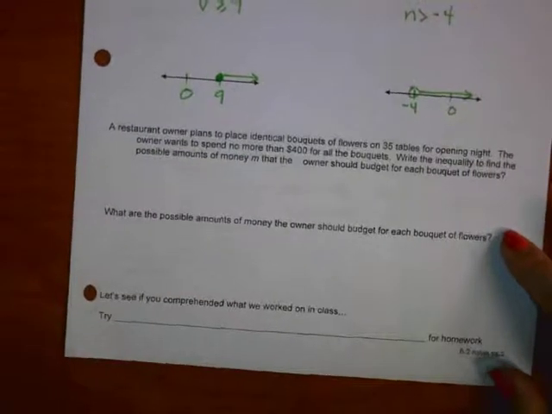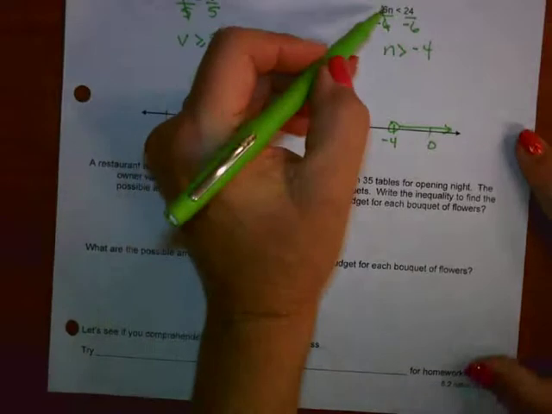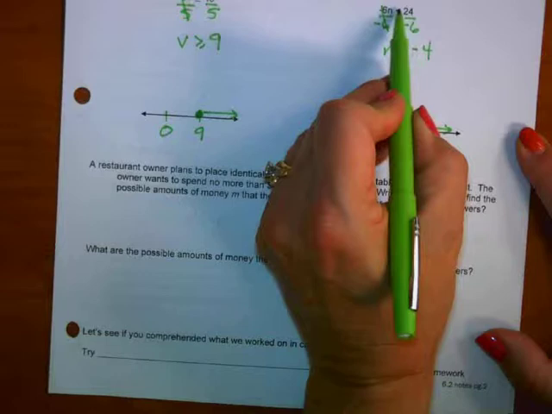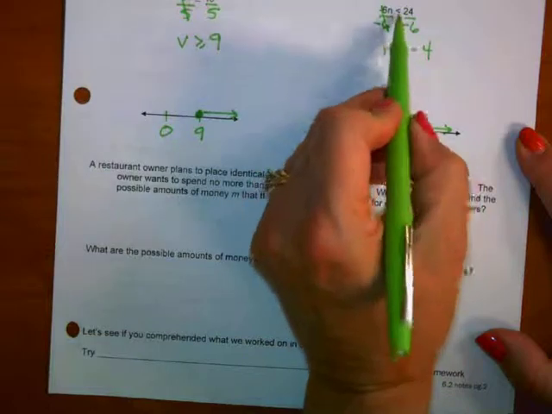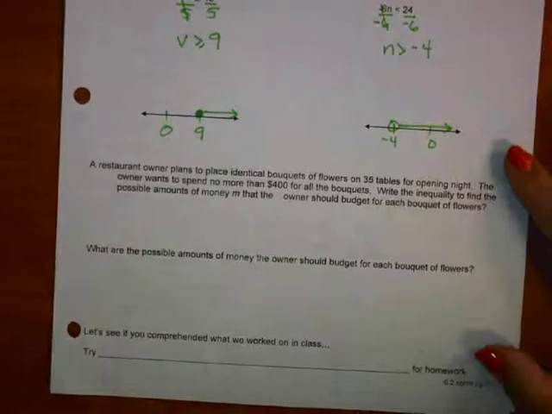Okay, you getting that? Yes. For the last one, how would you flip the sign? Because the sign's going the other way, isn't it? Well, it started out this way, right? But when I divide by a negative, I have to flip the direction of it. Okay? Good question.